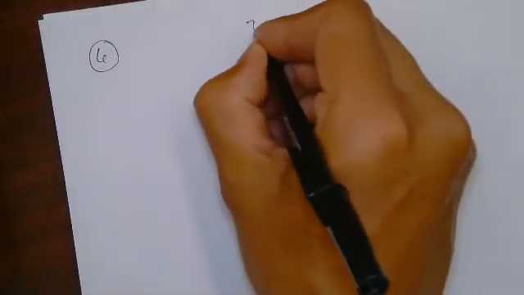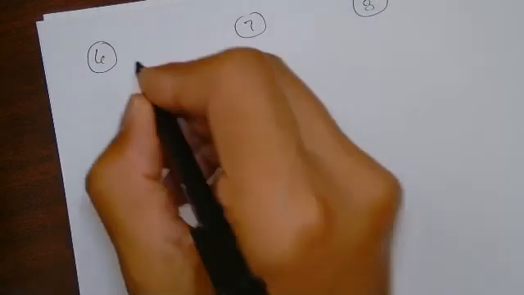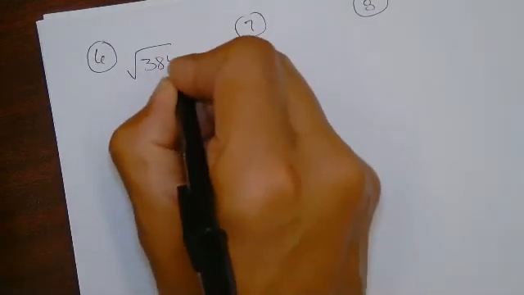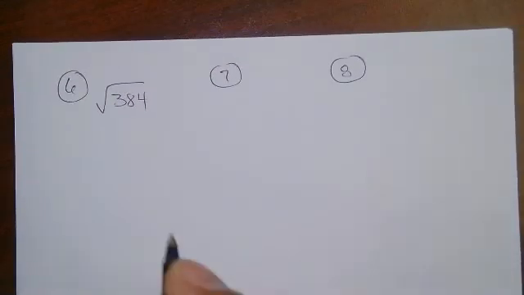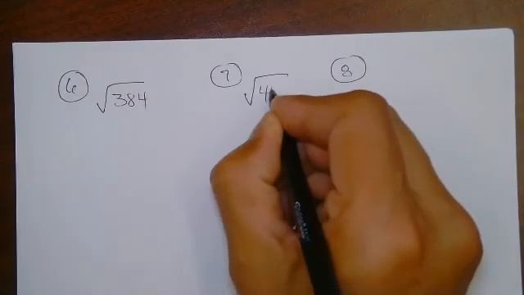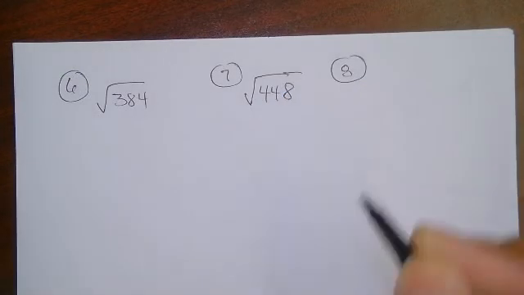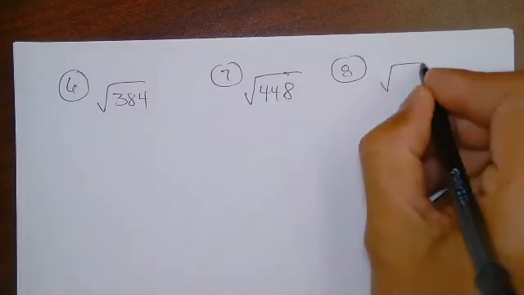Where's my other problems? Here it is. All right, do these next 3 on your own. Ready? 6, 7, 8. The square root of 384.